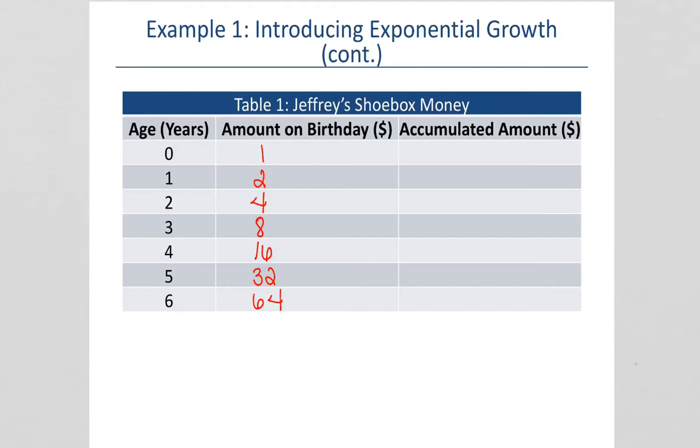How much is in there total? Well, we would add. So after he's just born, there's still just $1 in there. But after the first year, we would add 2 to the amount and we have a total of $3. Then we'd take that $3 and add the 4. There'd be a total of 7. Take the $7, add 8, and there'd be 15.